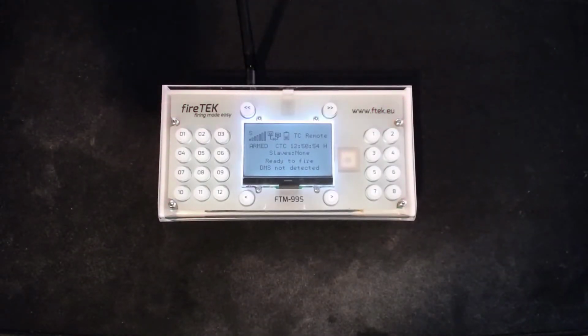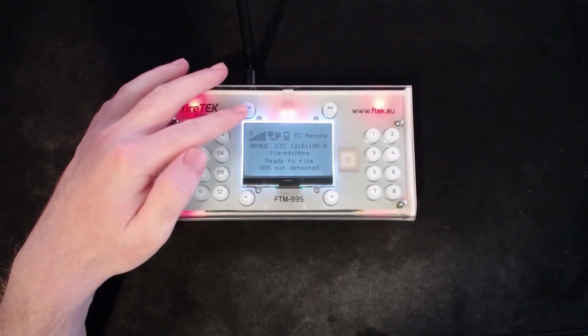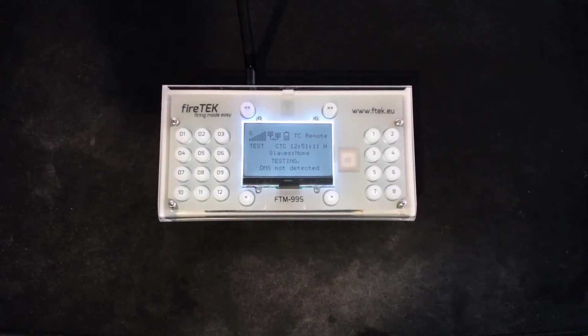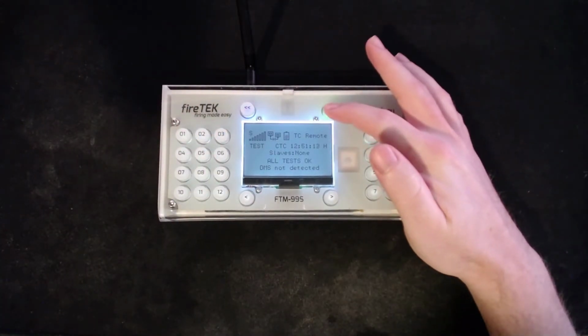From the armed state, you can manually fire any cue on any given module, as well as enable or disable individual channels on the fly. From here, you can also go back to the test state by pressing the back button once, and it will go into test. We're going to go ahead and rearm the system.